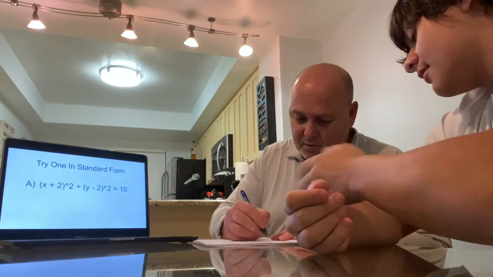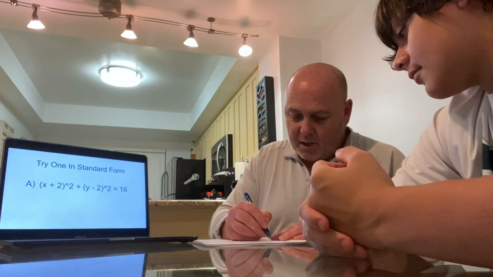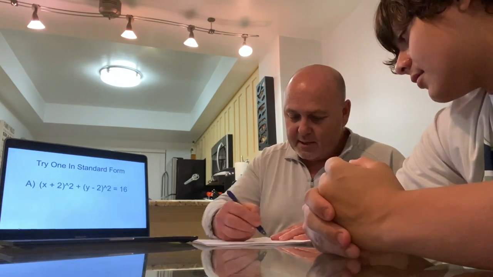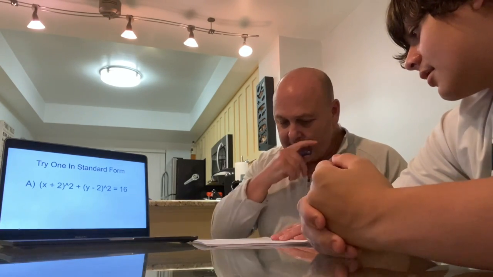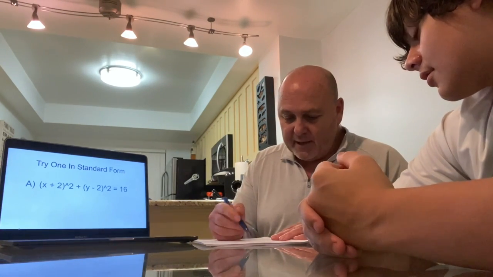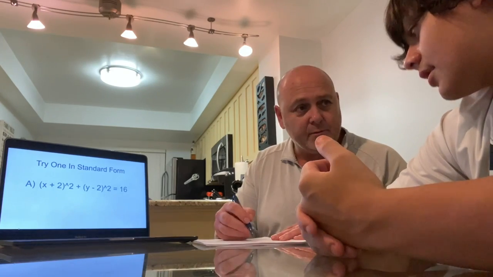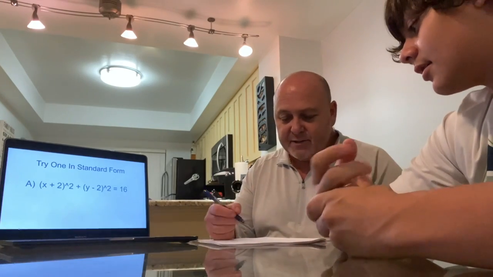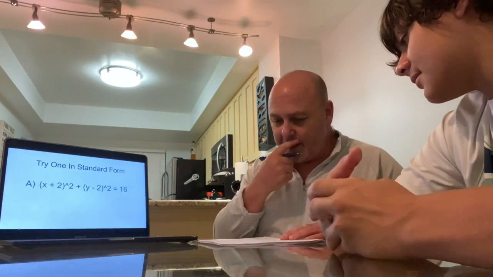Now solve that equation: minus 2 on this side, minus 2 on that side. Whatever you do to one side, you do to the other side. Then there's minus 2 left, so x is negative 2. That's your x-axis value.